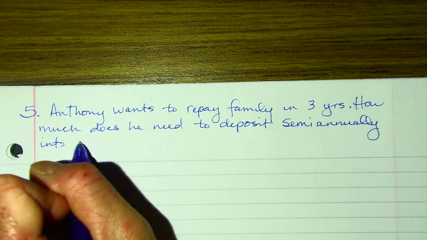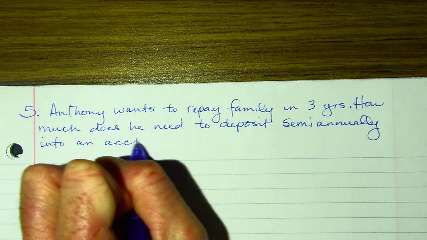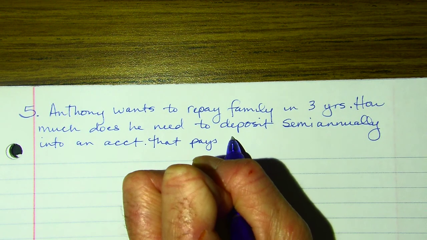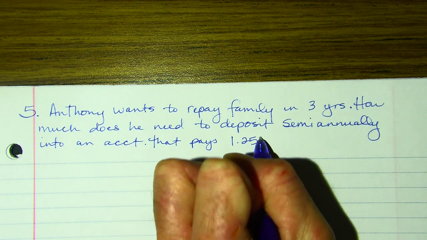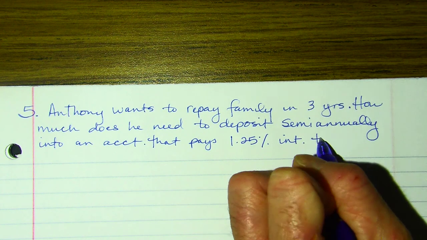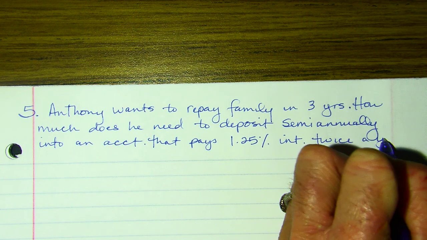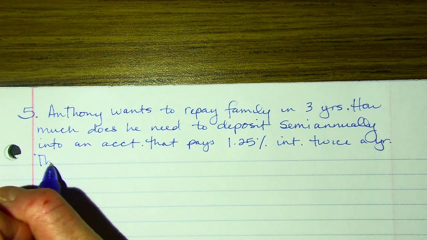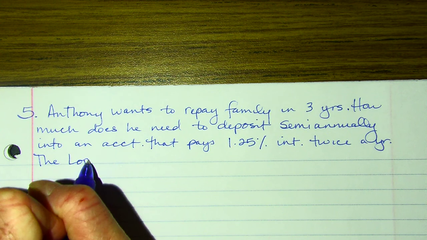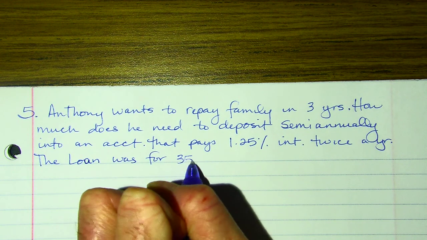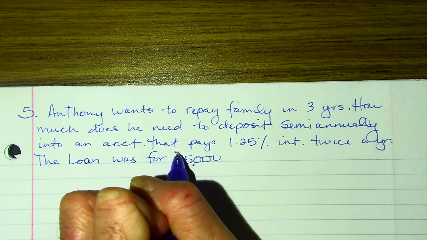Into an account that pays 1.25% interest twice a year. The loan was for $35,000.